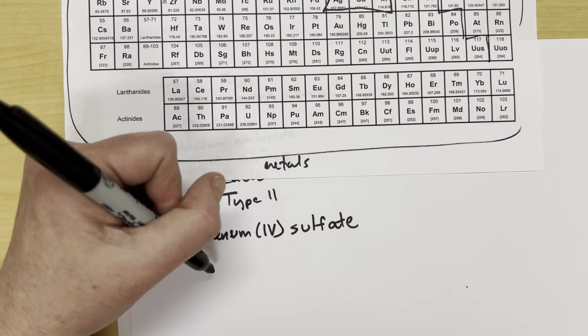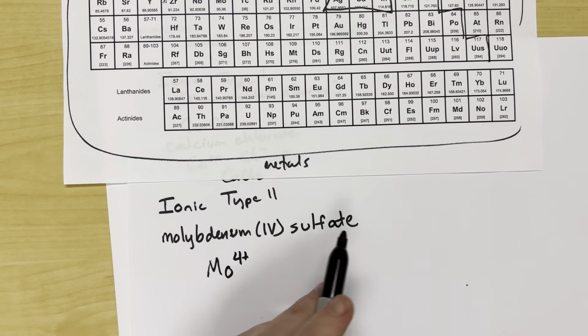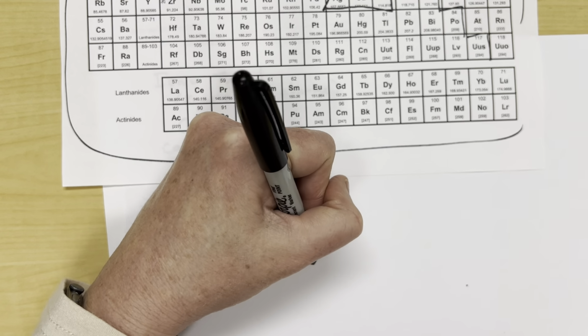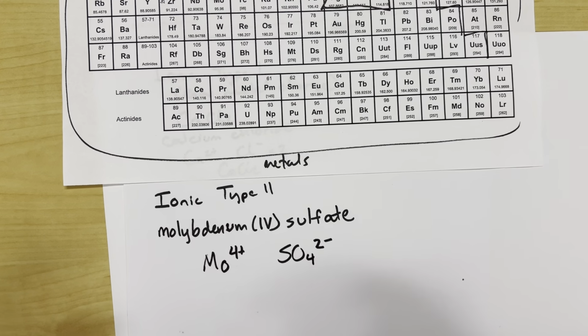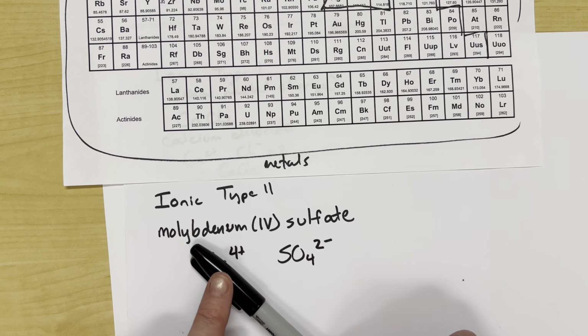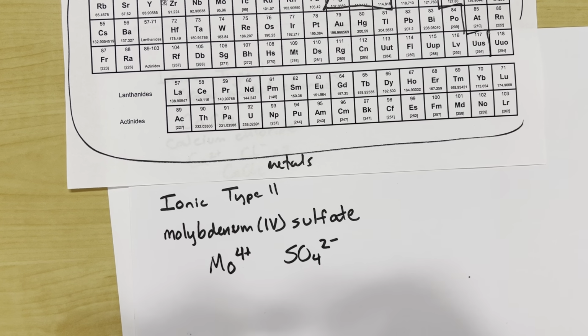So I put the Roman numeral. What this is telling you is that it's got a 4 plus charge. Sulfate, we know it's the outside of the spoon. It's SO4 with a 2 negative charge. We never care about anything else. We just look at the charges. The Mo's got a 4 plus. The SO4 has a 2 minus. So we got a 4 plus and a 2 minus. We need more minuses, right? We need 2 of those.